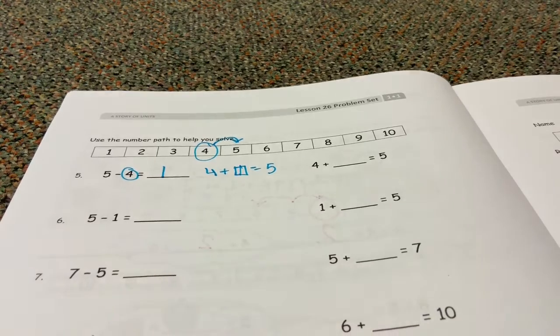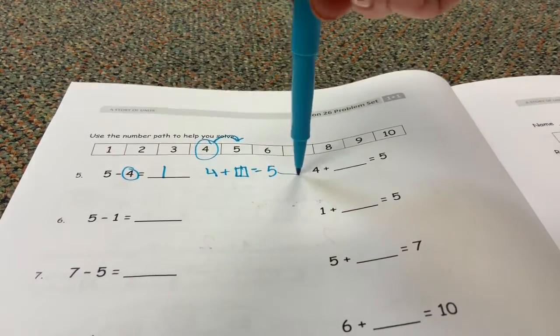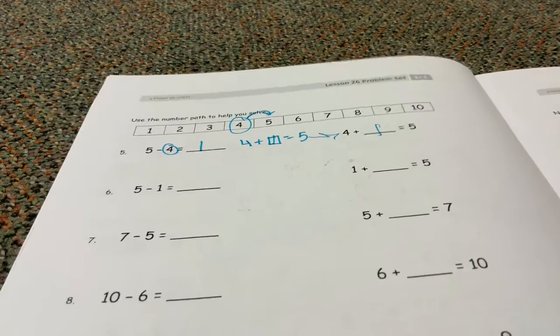Oh, you know what, mathematicians? I made a mistake. I didn't see that this 4 plus blank was right over here. So I could have just written that here. 4 plus 1 equals 5. Let's do the next one together.